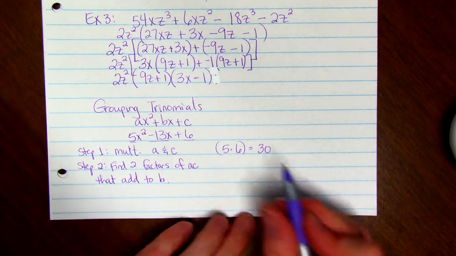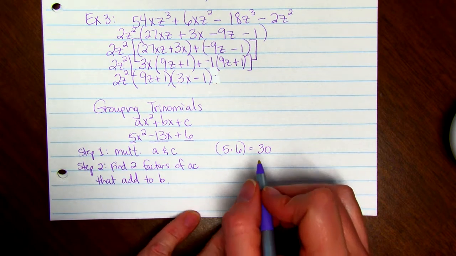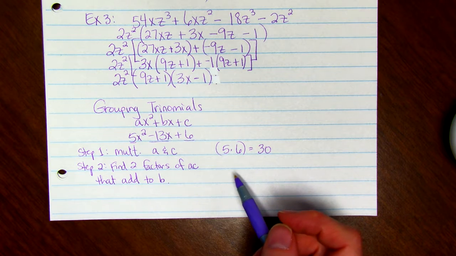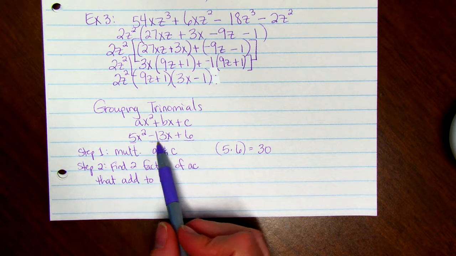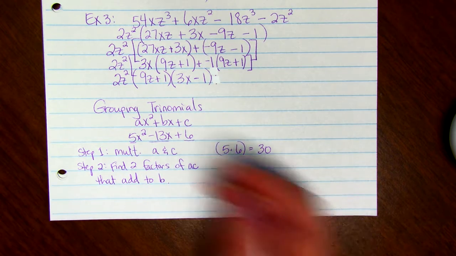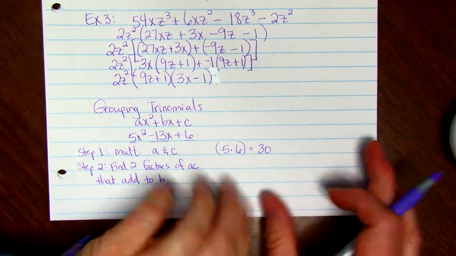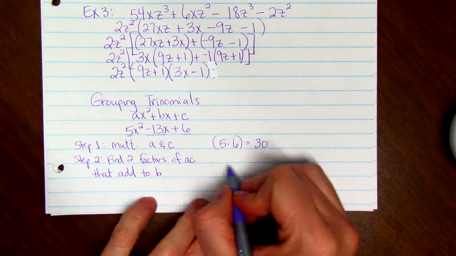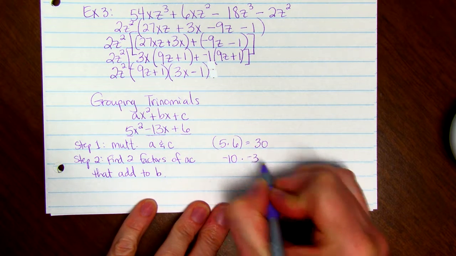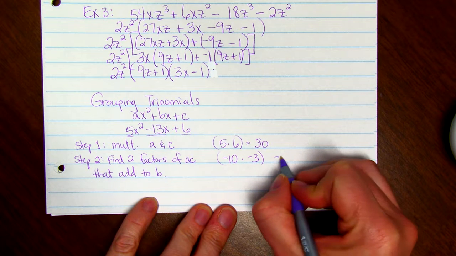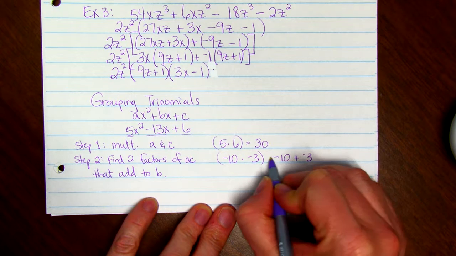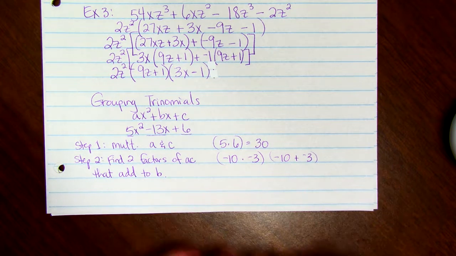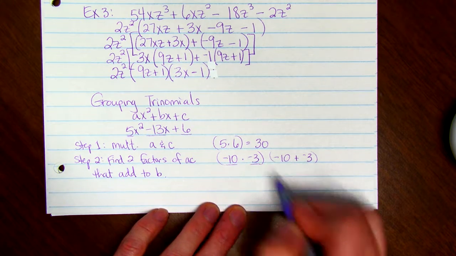So we need to find 2 factors of 30 that add to negative 13, because b is a negative 13. Well, I know 15 times 2, let's see, will that work? Is 30, but that doesn't work because they would have to both be the same sign, and 15 plus 2 is 17, not 13. So how about, not 30 times 1, oh, 10 times 3. So if I had a negative 10 times a negative 3, that equals positive 30, and negative 10 plus a negative 3, oh, that equals negative 13. Okay, so we need to use negative 10 and negative 3.